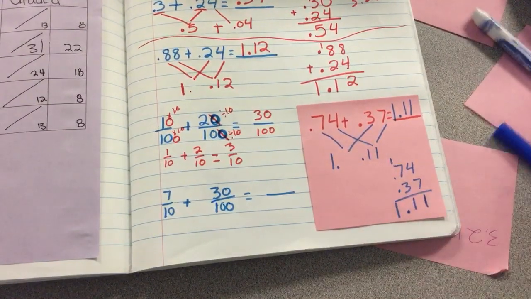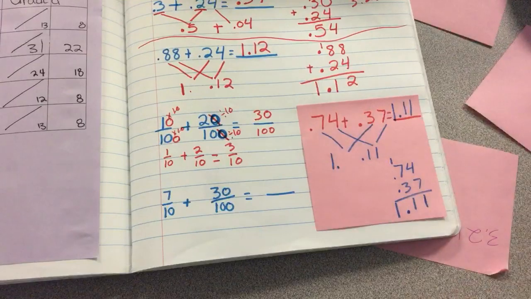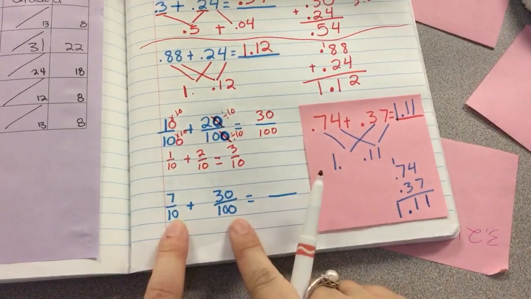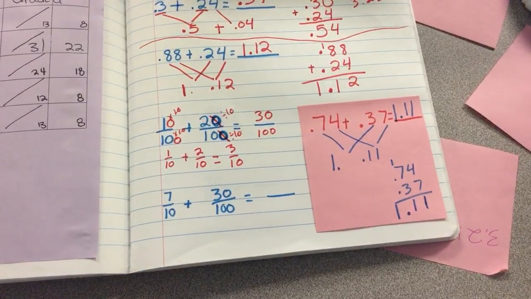Last one, and then get out our book. Yes. You can do it two ways, but either way, the denominators must match. So you do it. I'm going to give about 30 seconds.